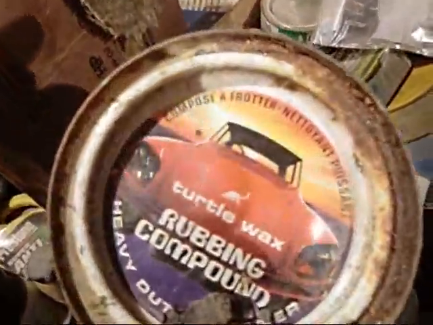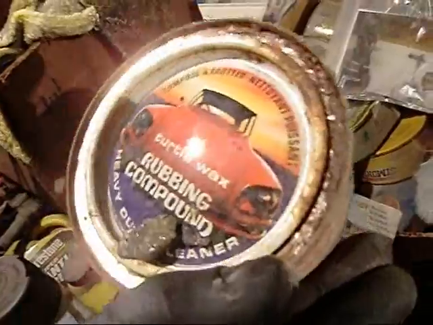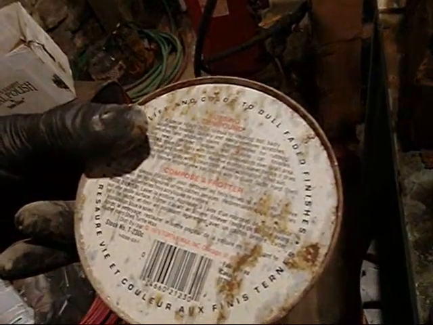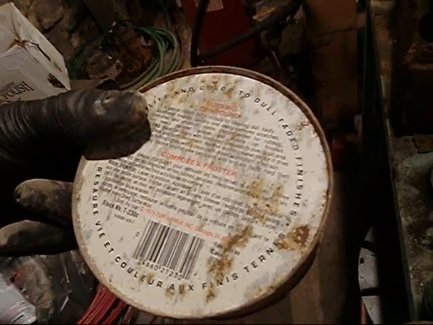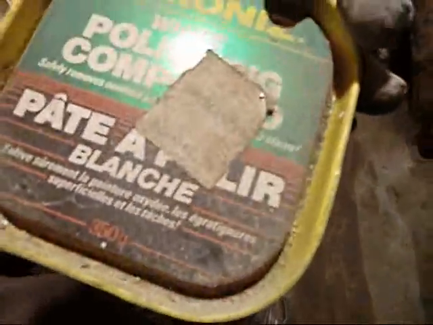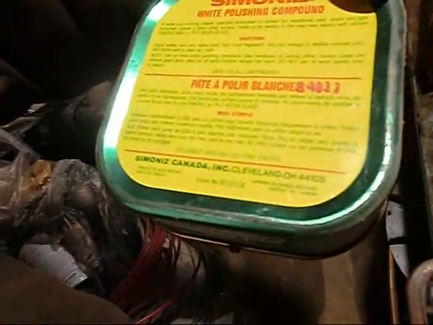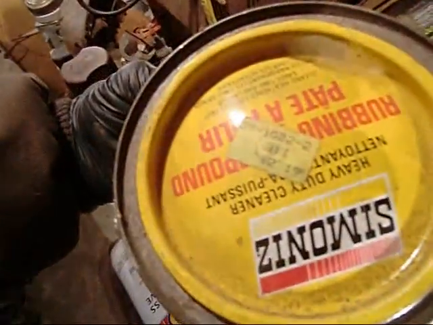Rubbing compound, Citroën. Composé à frotter, nettoyant puissant, heavy duty cleaner, rubbing compound. Bet you I've had that for 25, 30 years. Turtle Wax Inc., Chicago, Illinois, 1979. Fabriqué au Canada. Paste car wax. Pât à polir. White polishing. Made in Canada. Simonize Canada Inc., Cleveland, Ohio. $2.19.